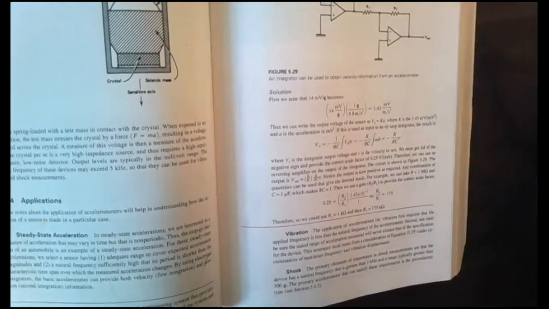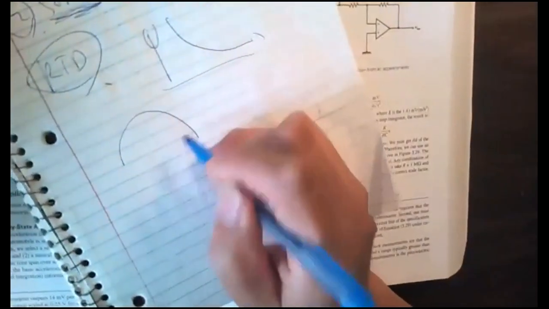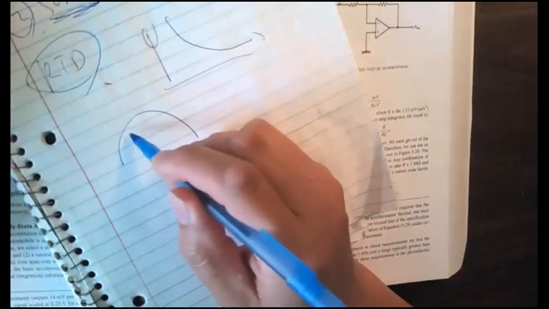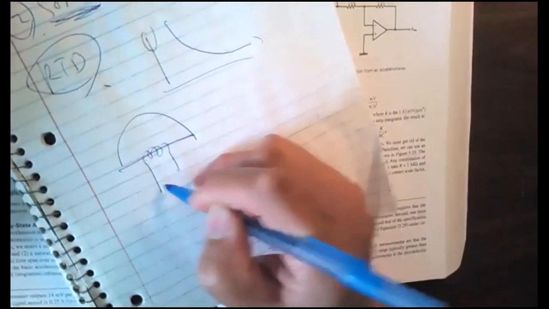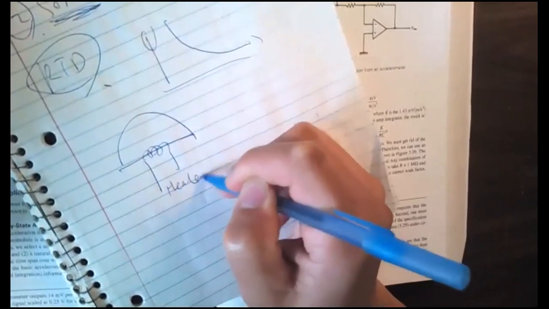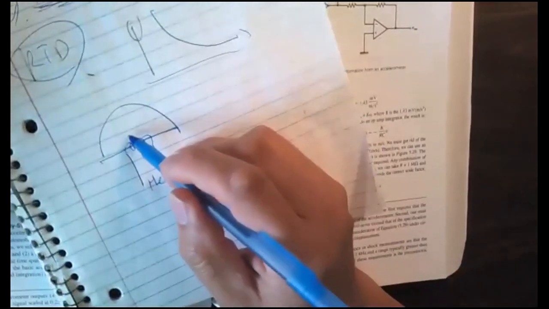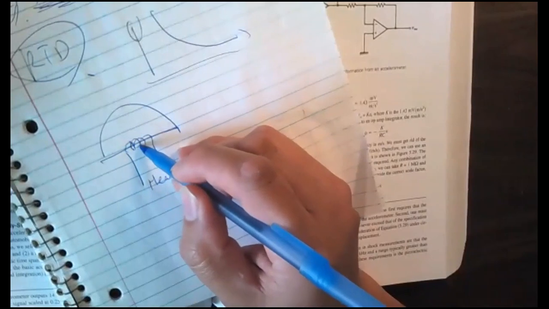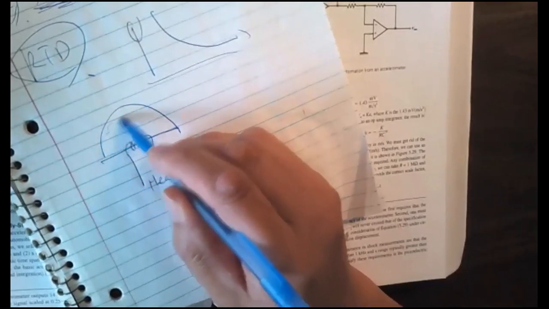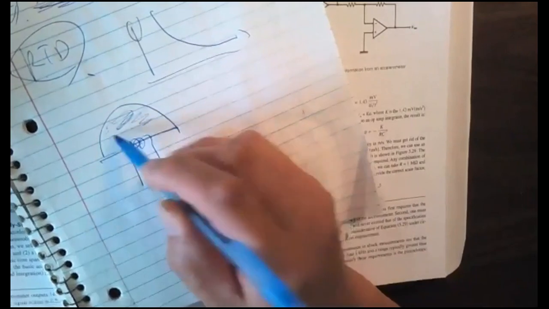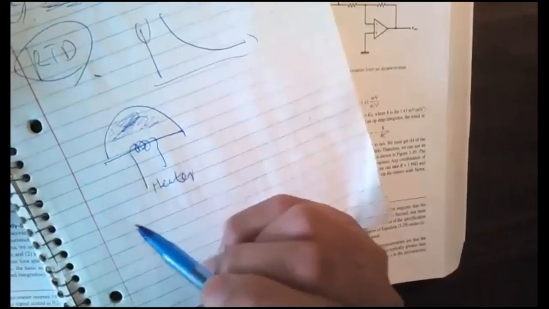So the accelerometer we're going to demo is a hot air chamber. So they have a heater here. The heater will be energized. So we will have a hot vapor inside this chamber.